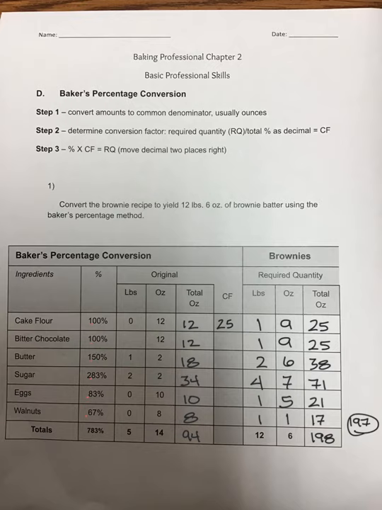And here we have your new required quantities. 25 ounces, 25 ounces, 38 ounces, 71 ounces, 21 ounces, 17 ounces. Convert those back to pounds and ounces. We've already done that, so you should know how to do that. When I check my cross-footing, that column added to 197, my row added to 198. That difference is negligible, so it's fine.